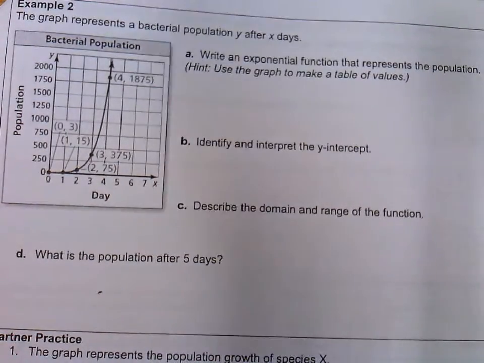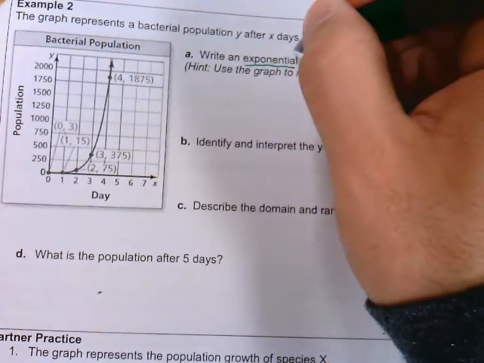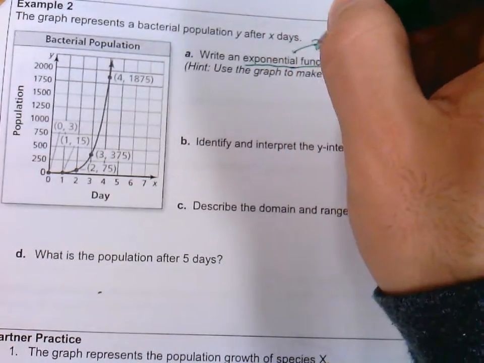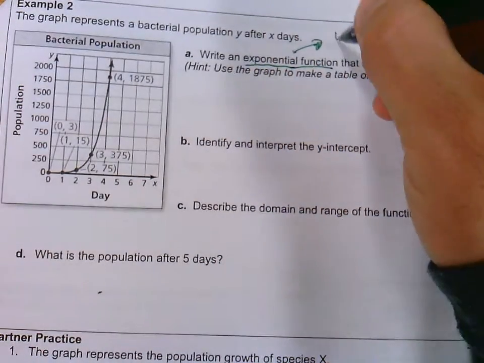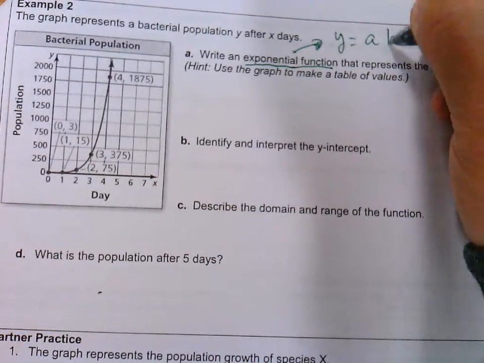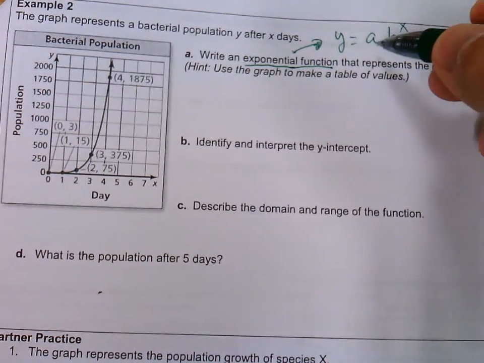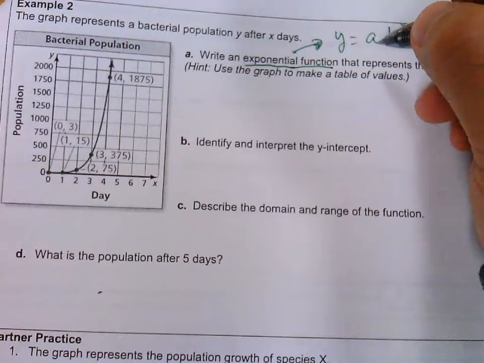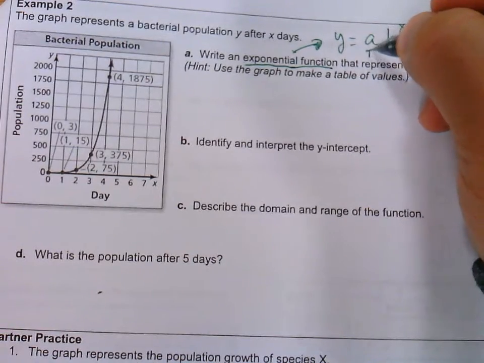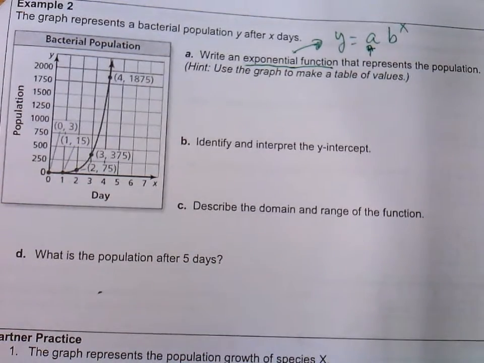Well, an exponential function means I need to write down an equation in the form of y equals a times b to the power of x. At least for algebra 1, that's how we see it. In algebra 2, it might change a little bit, but that's another topic. Well, there are two things that I need. The first thing that I need is the y-intercept. That is my a. a represents the y-intercept.